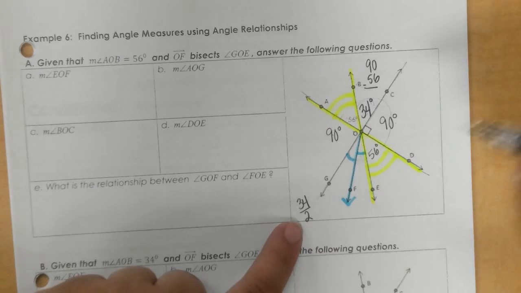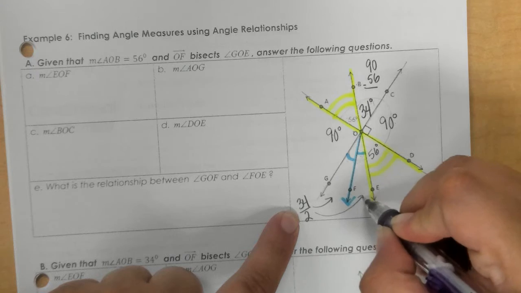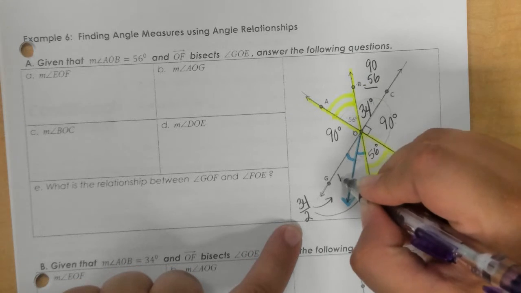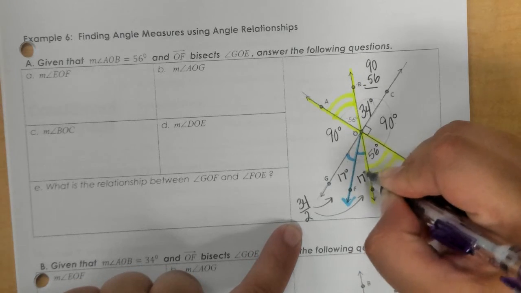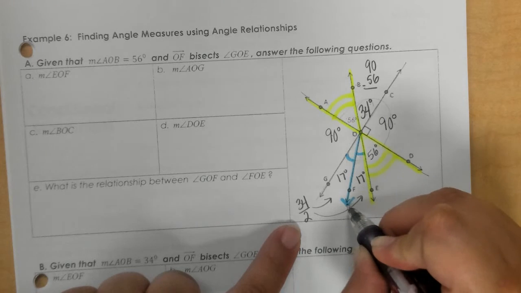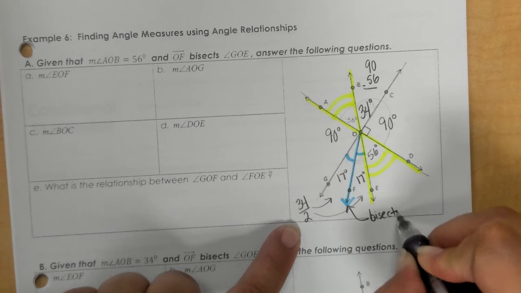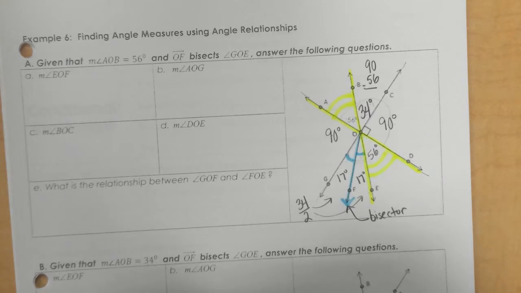So I would take half of 34 to get these two angles, which is 17 degrees. Okay? And one more time, this blue ray, it's the bisector. Okay, we call it an angle bisector because it cut an angle in half.